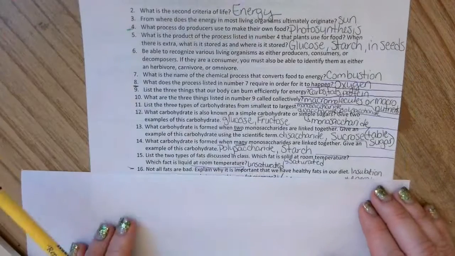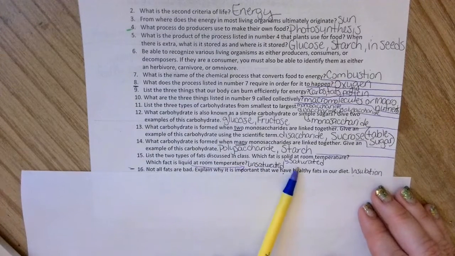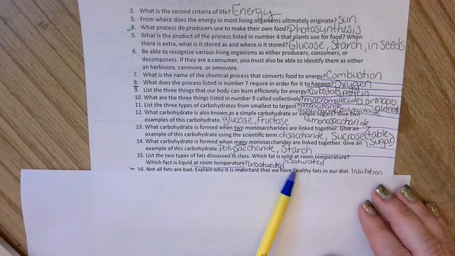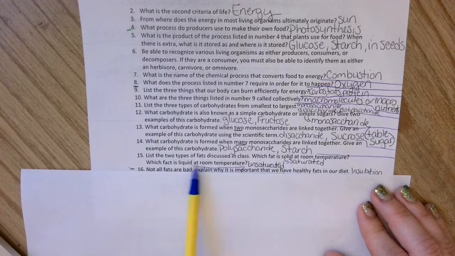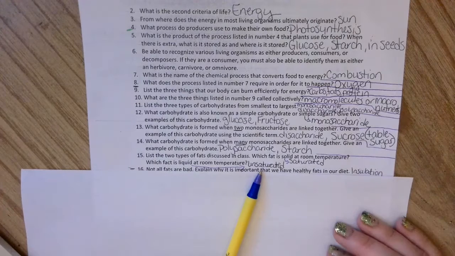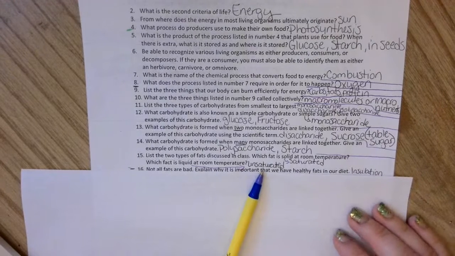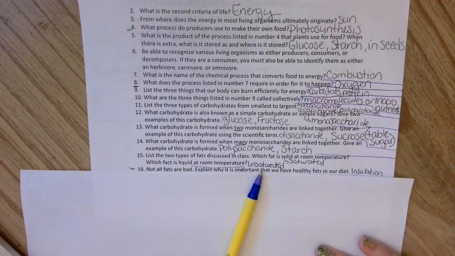Number 15, list two types of fats discussed in class. Which fat is solid at room temperature? Solid is saturated. You can remember this by thinking of solid, it starts with the letter S. Saturated also starts with the letter S. So solid is saturated fat. A liquid at room temperature is unsaturated. You can remember this by knowing that solid and liquid are opposites of each other. So if you know that solid is saturated, the opposite of saturated would be unsaturated.